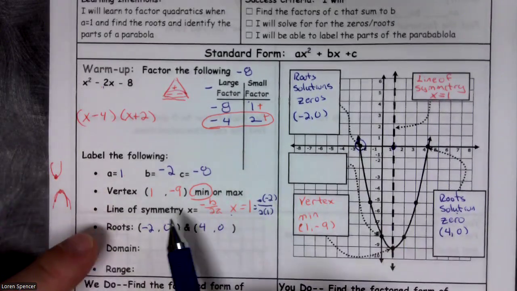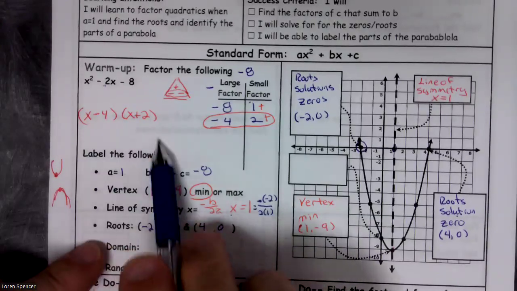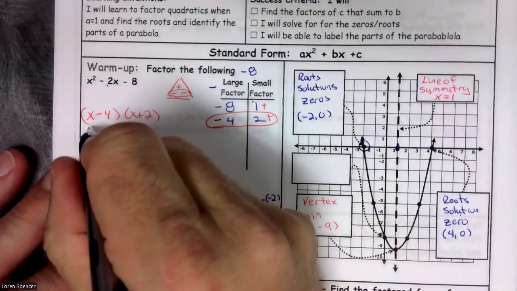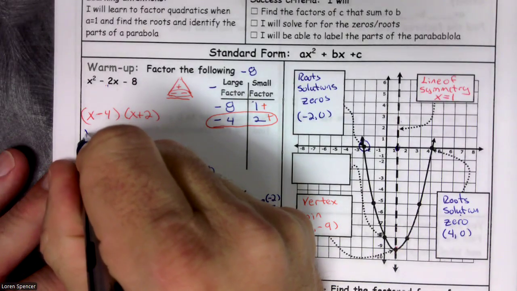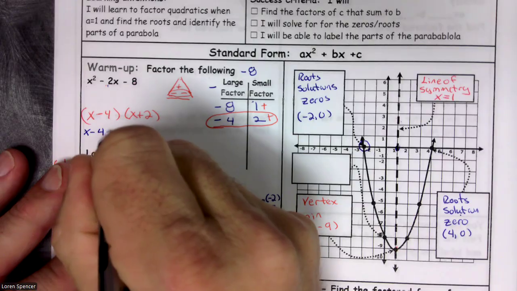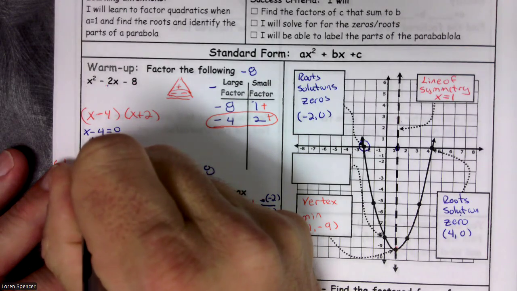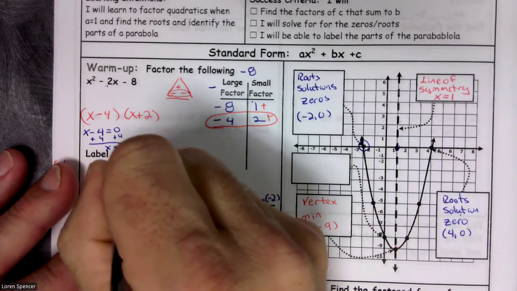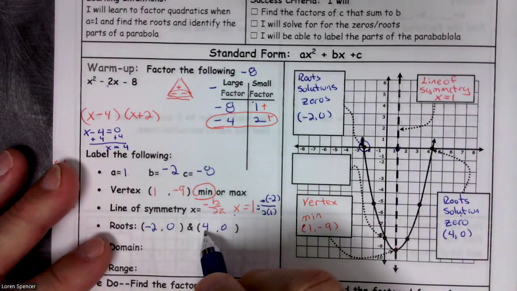Now, I want to go back real quickly. These were our factors. Our factors are our roots backwards. But if I set them equal to 0, then I will get the right answer. So if I say x minus 4 equals 0, if I add 4 to both sides, I end up getting x equals 4, which is exactly what I have here.